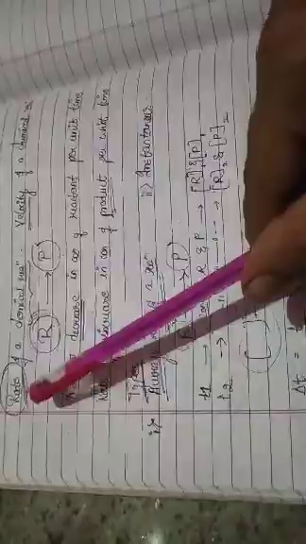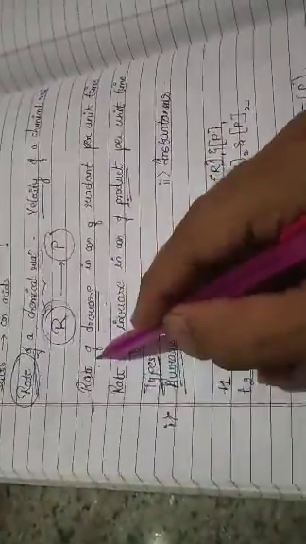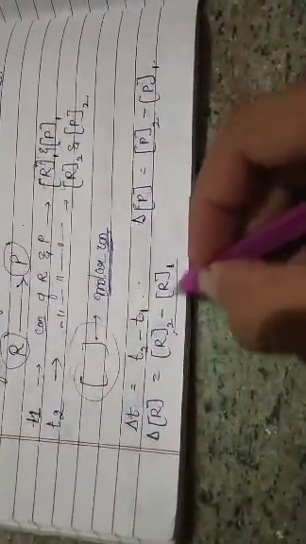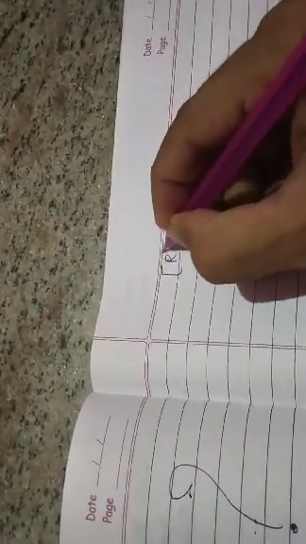Now coming to the definition of the rate of a chemical reaction. First, let us go with the rate of decrease in the concentration of the reactant per unit time. How can I write it? The decrease will be R2 minus R1, so I can write R2 minus R1 divided by T2 minus T1, or simply delta R by delta T.